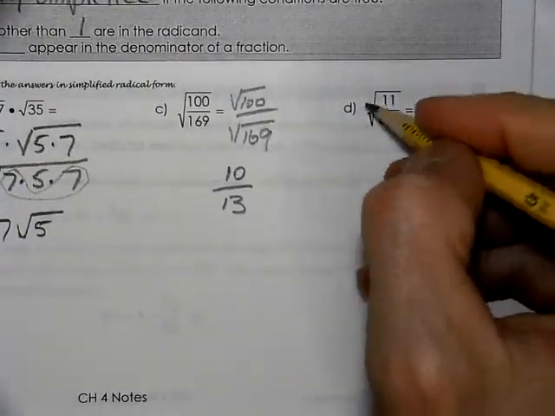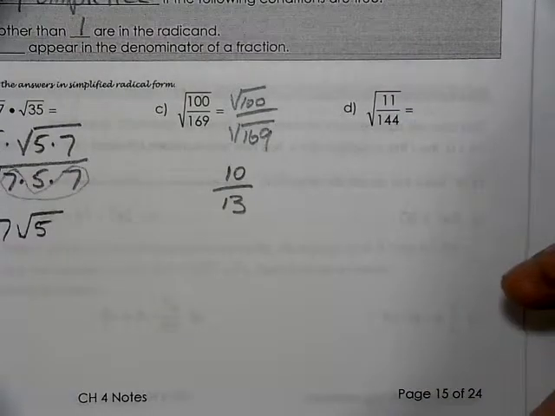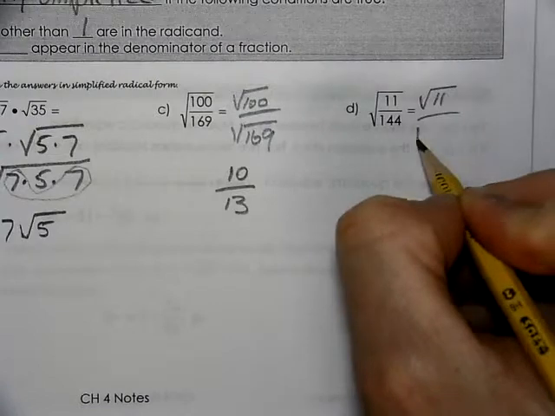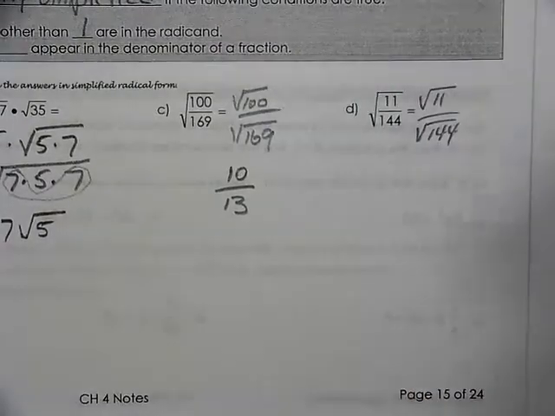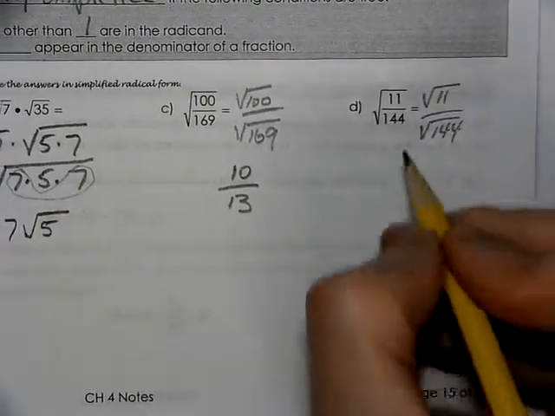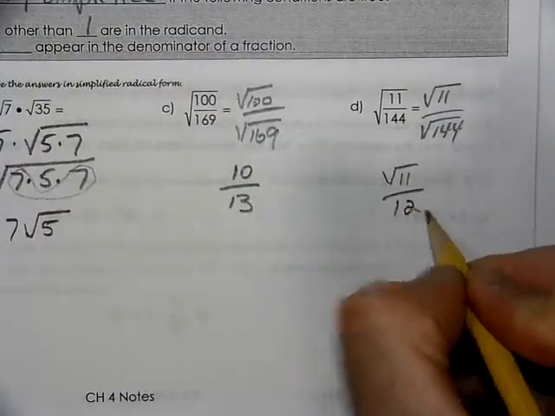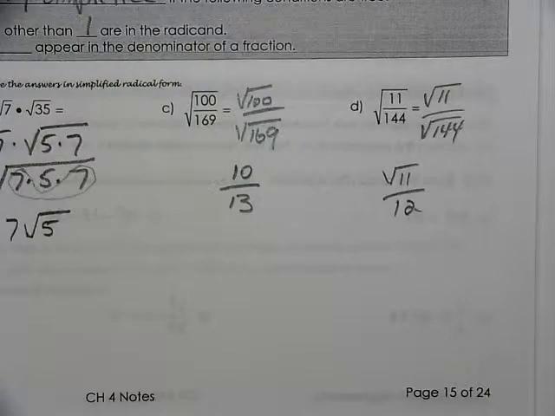We have a square root over a fraction. So we're going to say square root of 11 over the square root of 144. I don't know the square root of 11, but I do know the square root of 144. And that's a good thing, because remember, we're not supposed to leave a square root in the denominator.